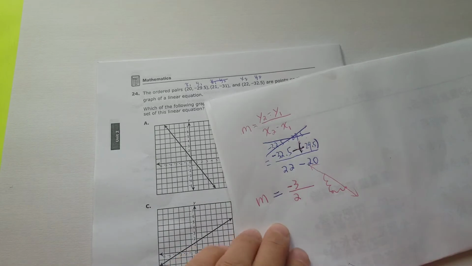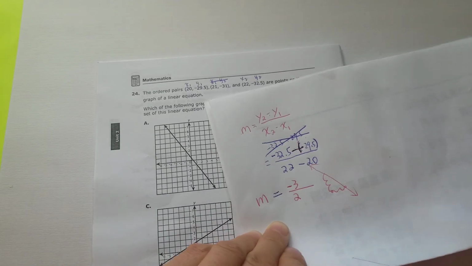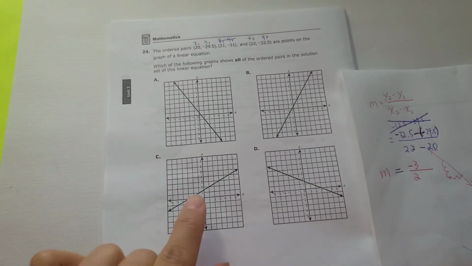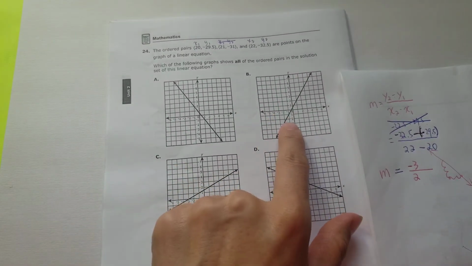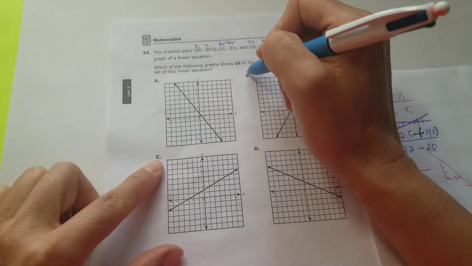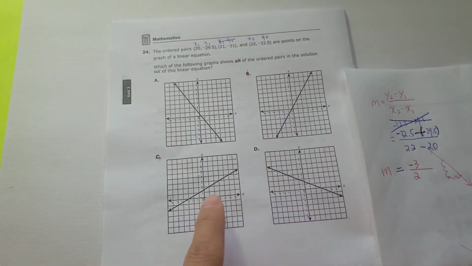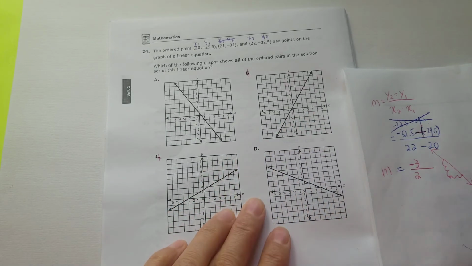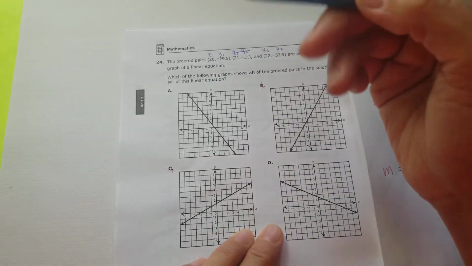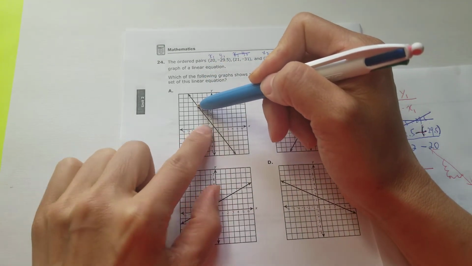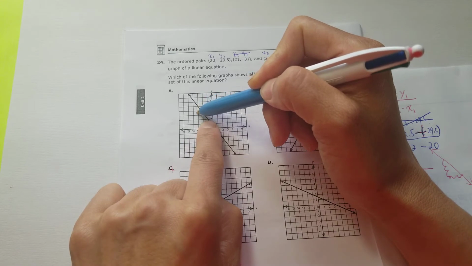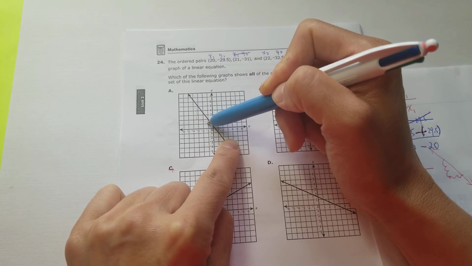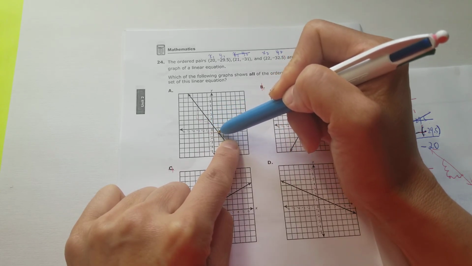However, we don't know the beginning point, but what we can do is quickly eliminate those 2. You're out, because this is not a negative slope. Those are positive slopes. Now let's see if I am able to find a nice point here and a nice point here. 1, 2, 3, down 3 units, run 2 units, down 3 units, run 2 units.